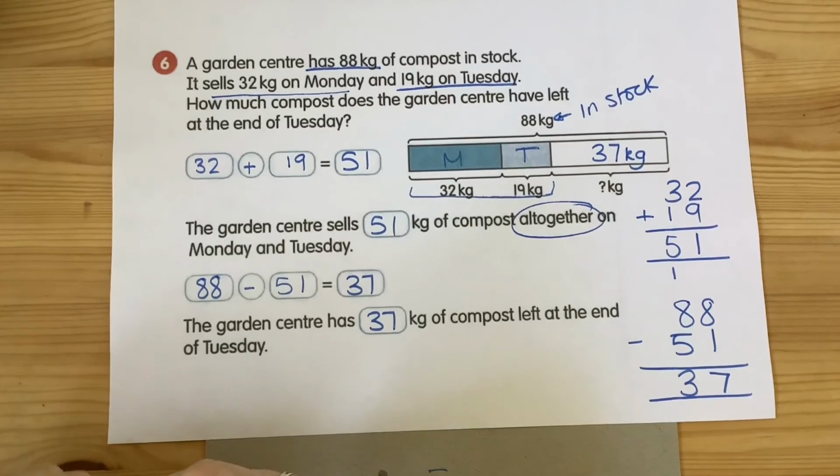Remember, if you're really struggling with bar model addition and subtraction, there is a video already on YouTube for addition and subtraction. But hopefully, if you just follow the steps I've been through and look at the bars carefully, you should be able to answer the questions.